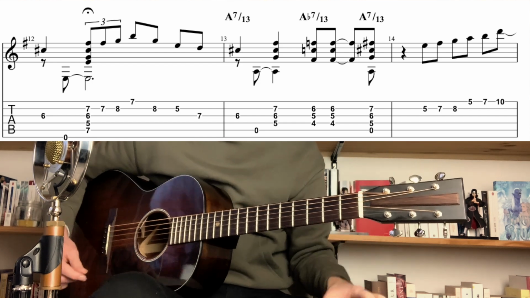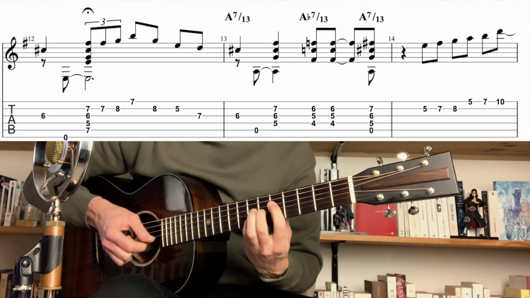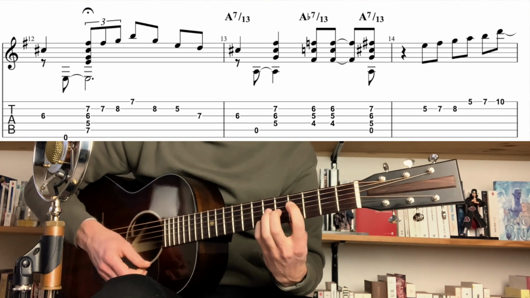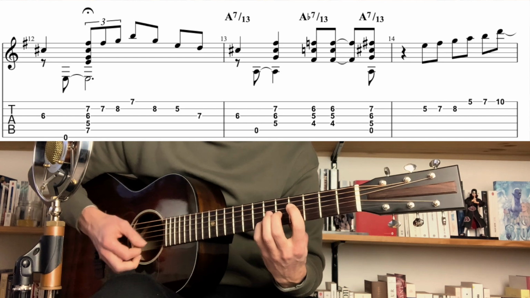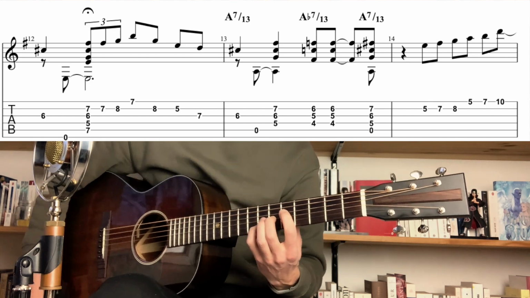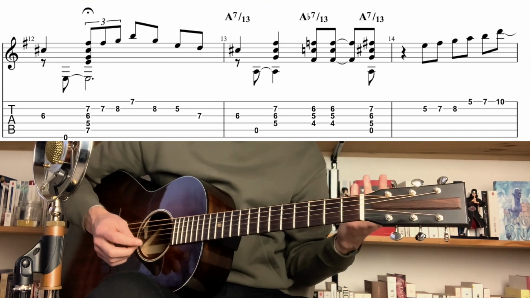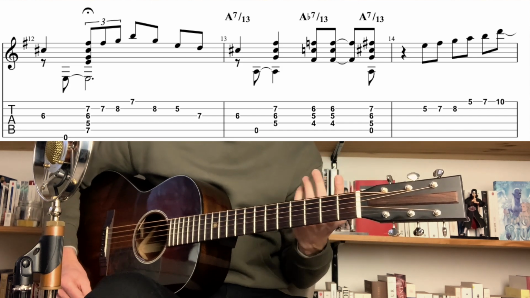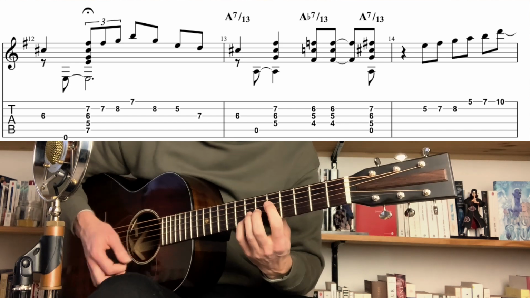Nothing to say really here, just that I'm playing this A7 b13, then playing the A flat 7 b13, then going back to the A7 b13, which is really kind of a lick that always sounds great in jazz, you know.